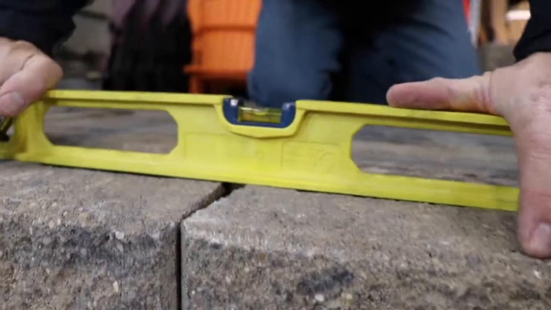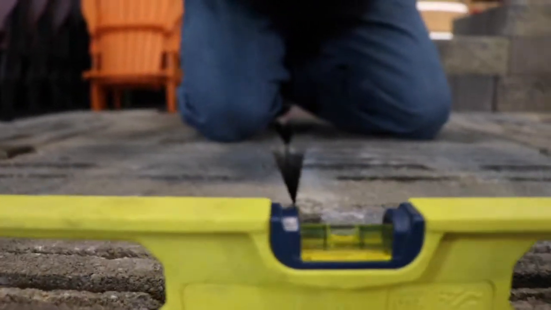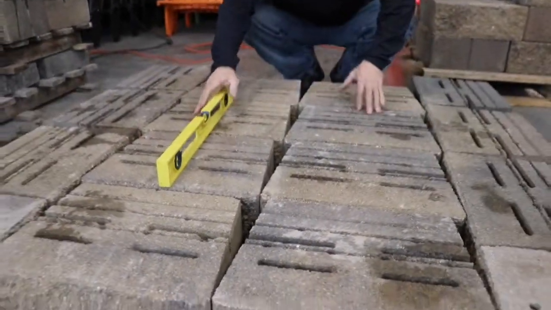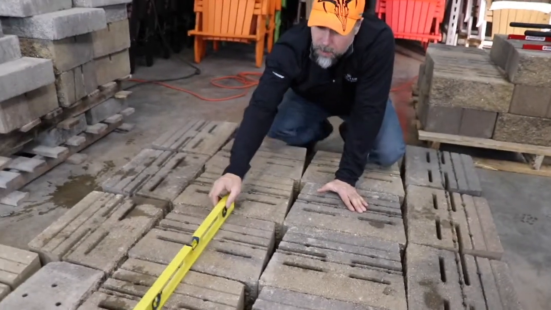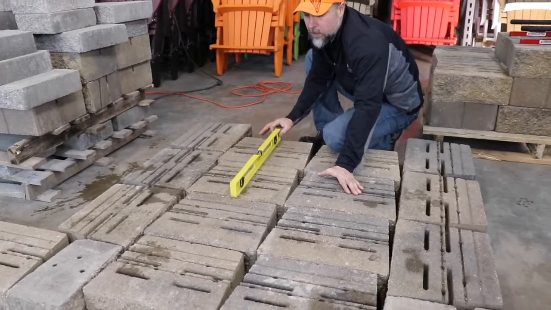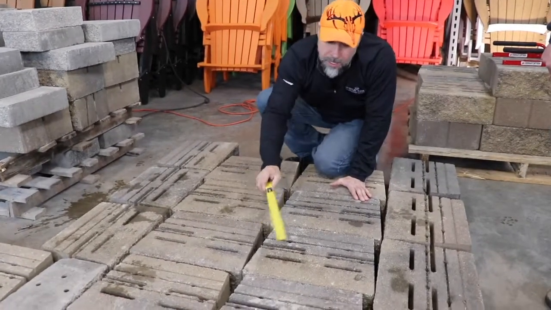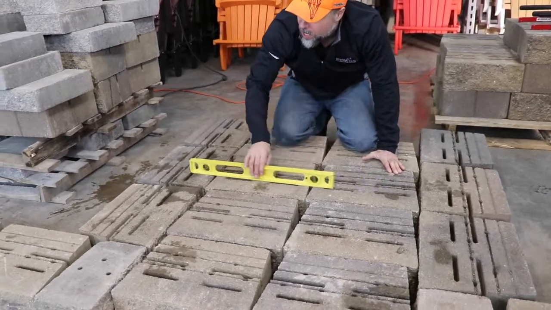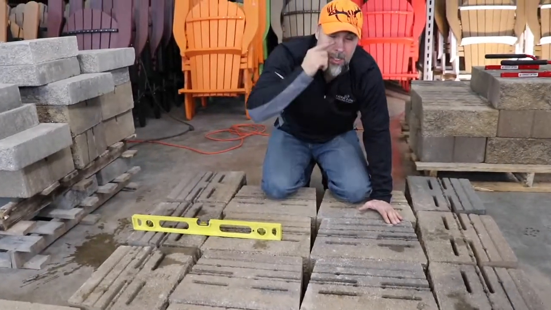You can see that the bubble is pretty level here. I mean, hey, this is just a video demonstration, guys. But now, on this base level, on this platform, all of these blocks are level all the way across from front to back, and all the way from the wing wall all the way across. There's none of this.